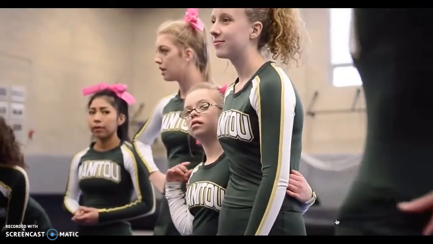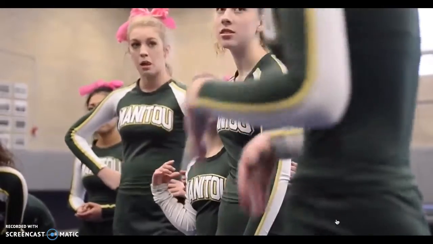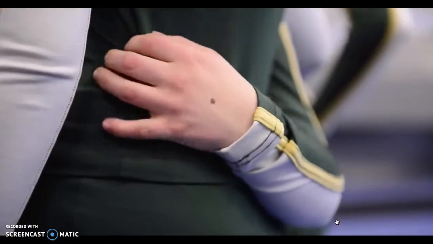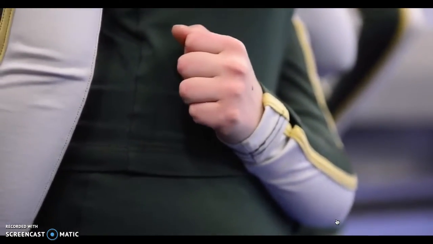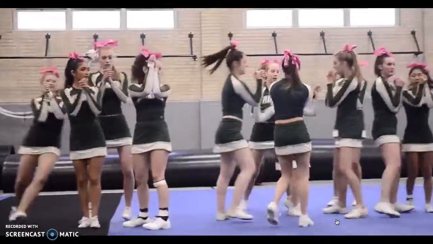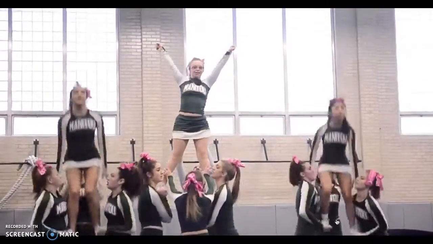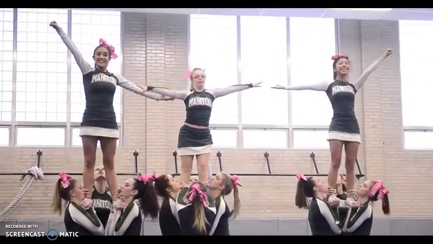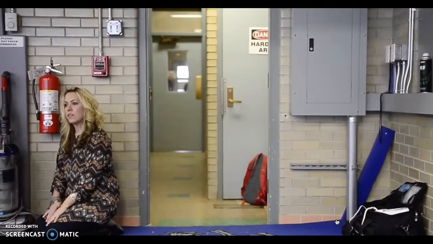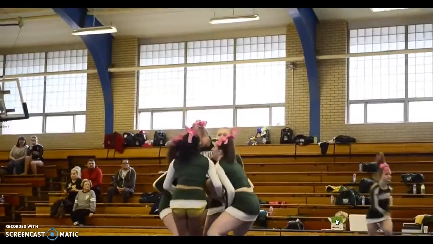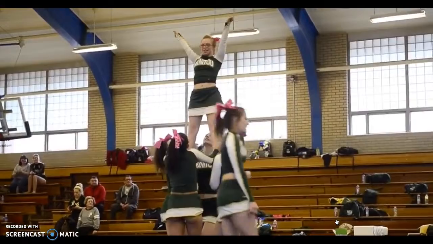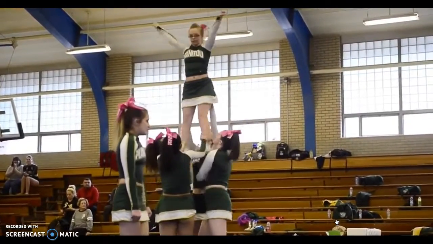I love that the girls are so encouraging, and I think that not only do they teach her a lot, she teaches them a lot too. And it's really a win-win situation. I've watched a couple of their practices recently, and they're true athletes. They're beautiful, they're strong, and they're great examples for one another. And it's a true team.